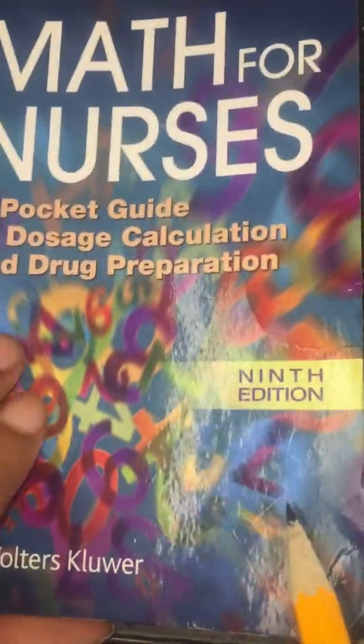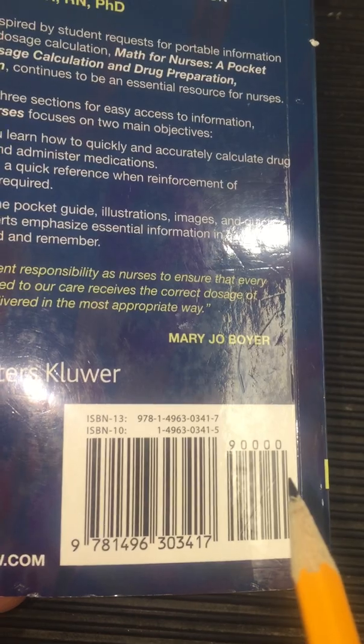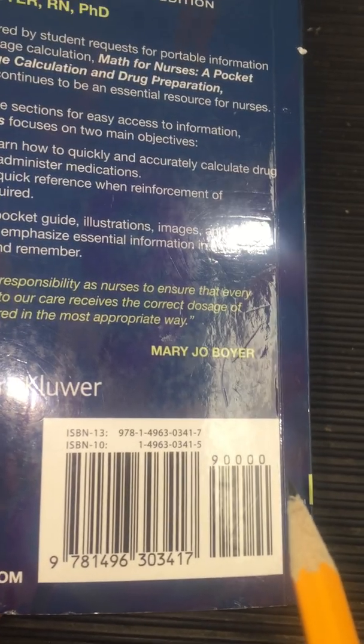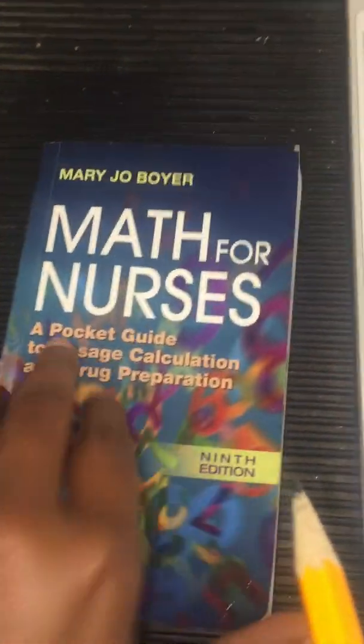Okay. This is the text, Math for Nurses, 9th edition. The ISBN number is 978-1496-303-417, and you may screenshot that if you need to.